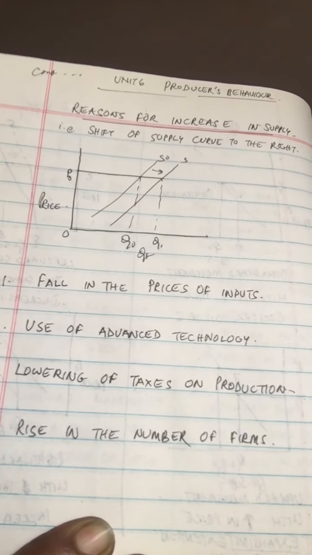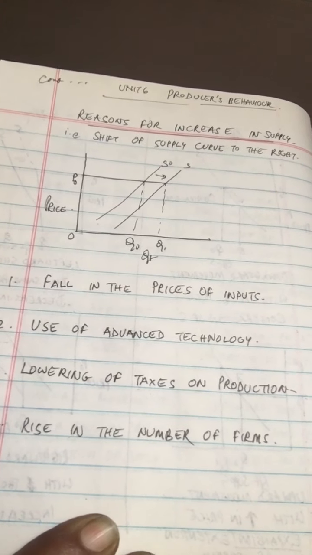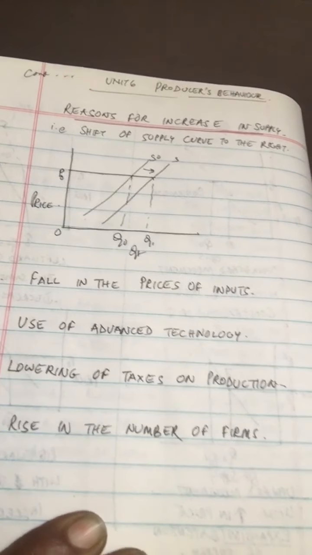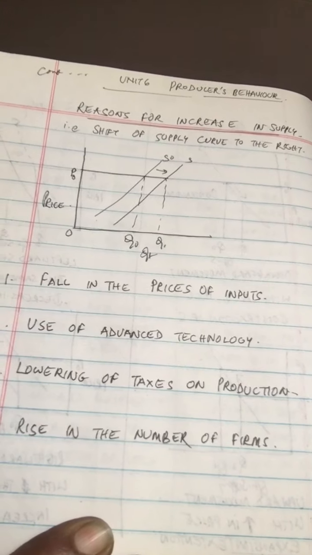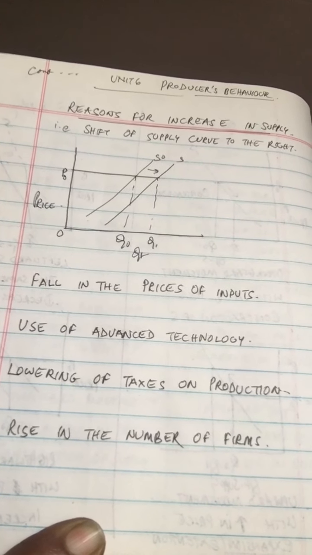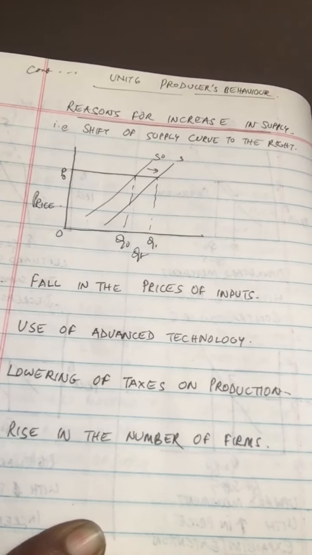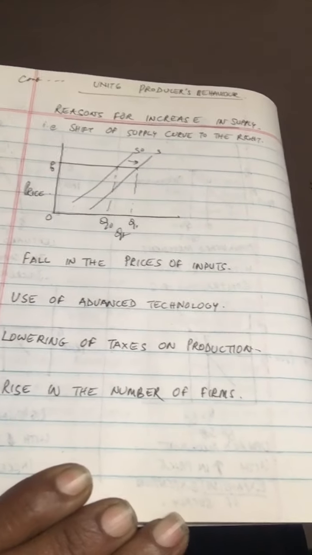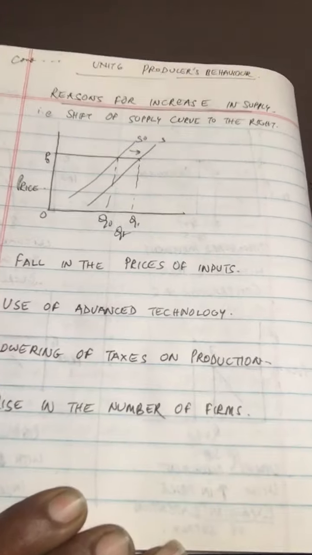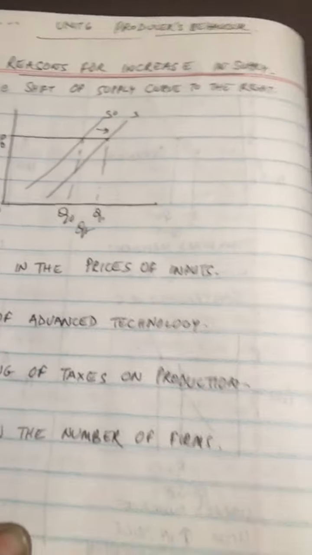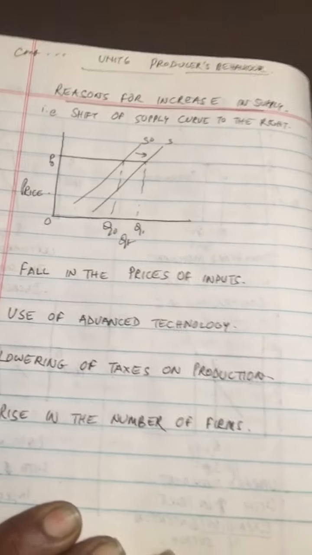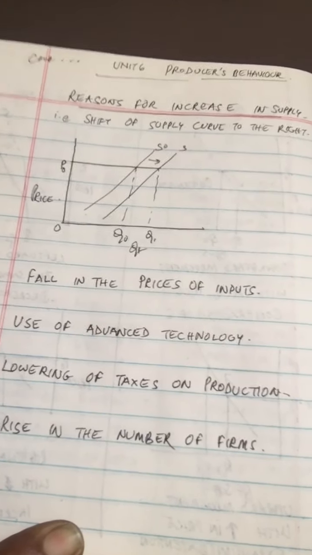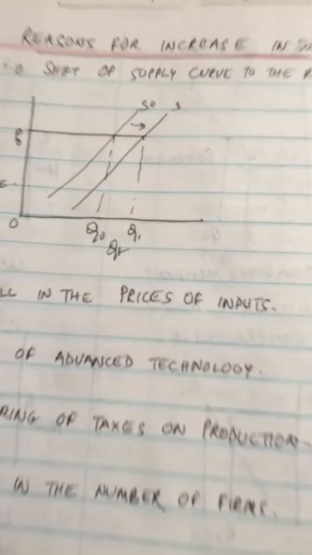Then we can talk about lowering taxes on production. Even that affects the cost of production favorably. That means cost of production comes down, so you can supply more. And then, of course, rise in the number of firms. If there are more firms producing a certain commodity, the supply will be more. Even at the same price, there'll be more supply of that particular commodity.